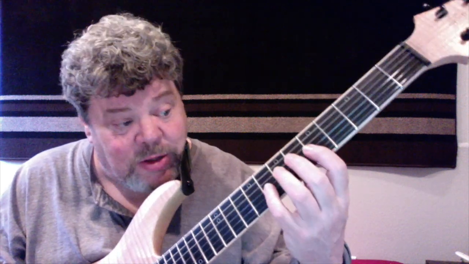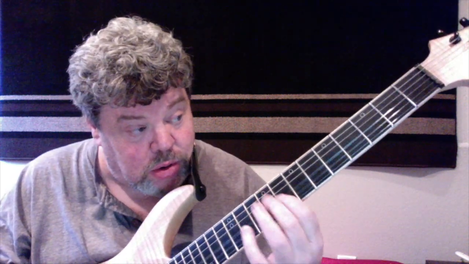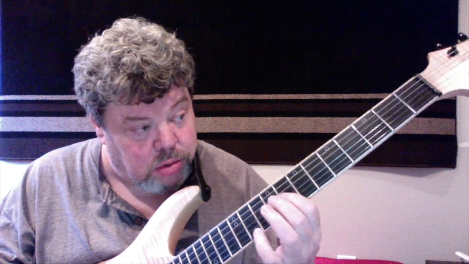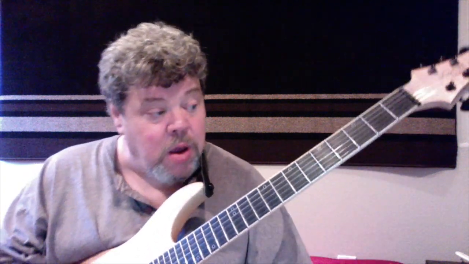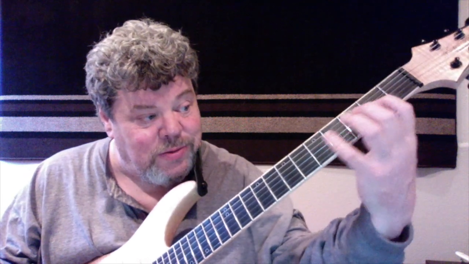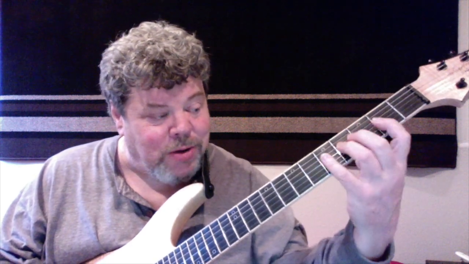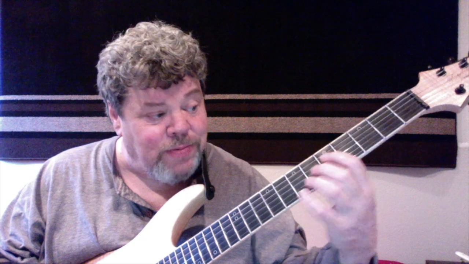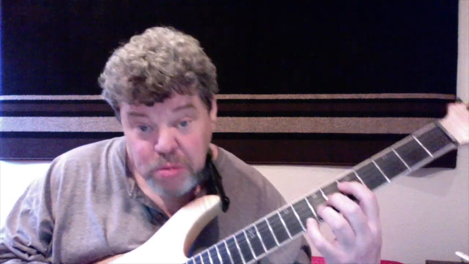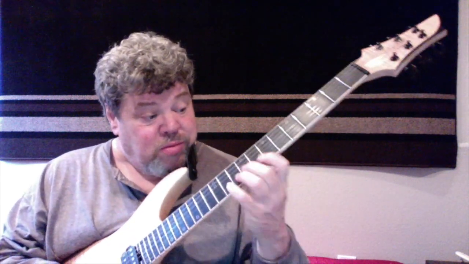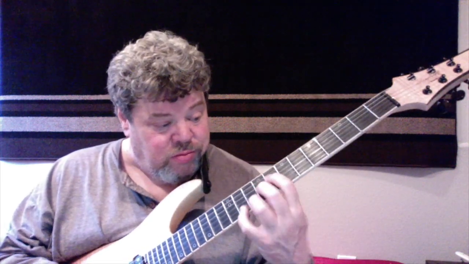String skipping with it, I like to do this. Sliding with this is really fun too. And then adding a top note here and there. So I'll hit this chord again. I'm sorry.